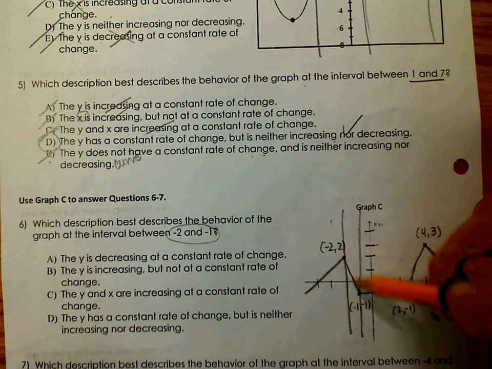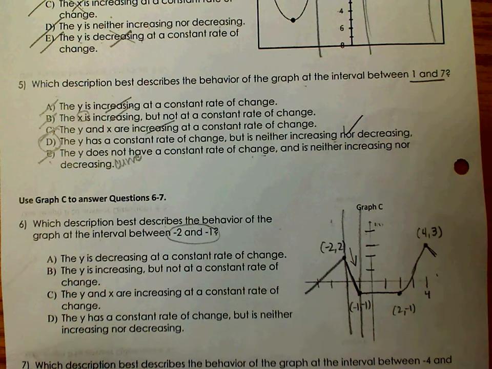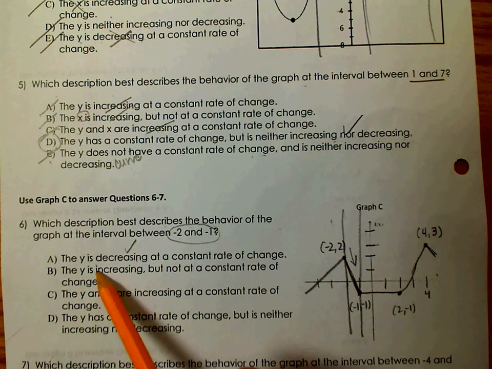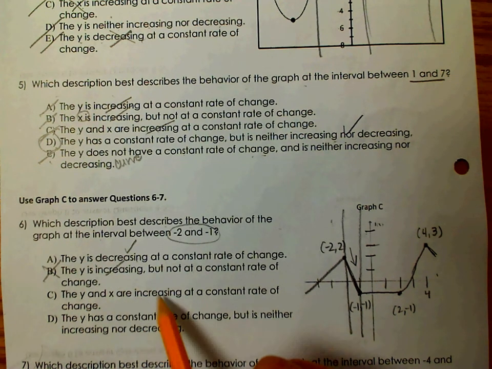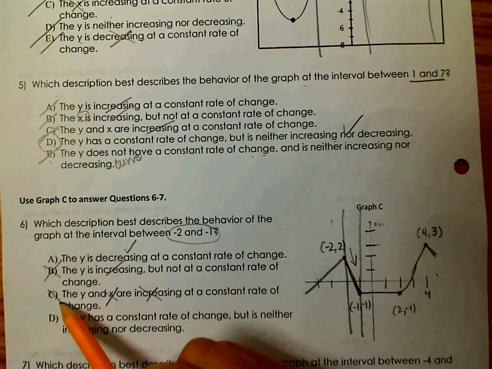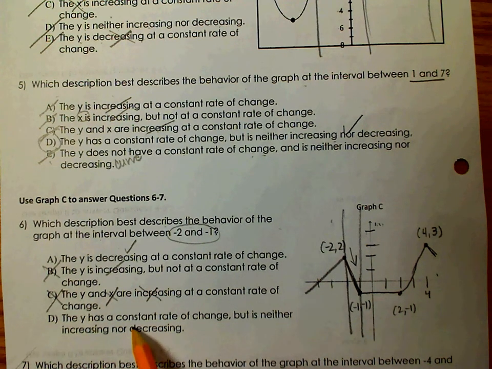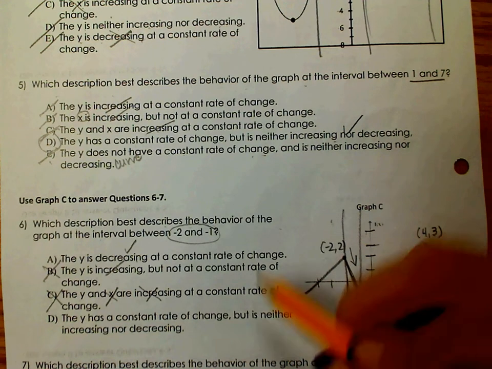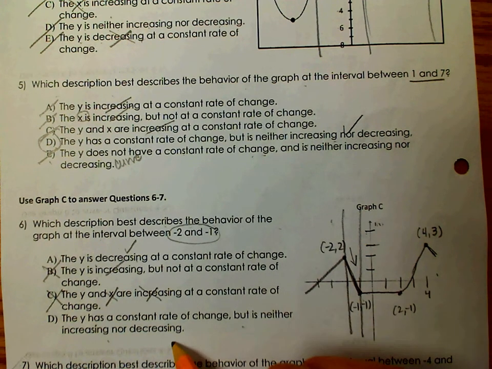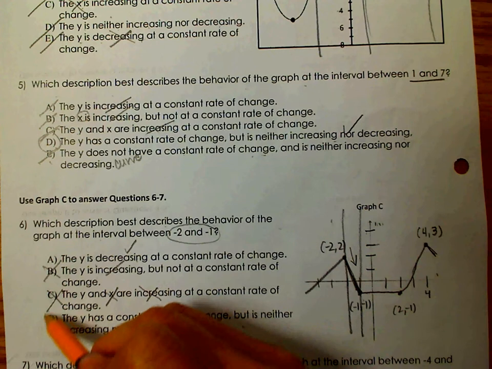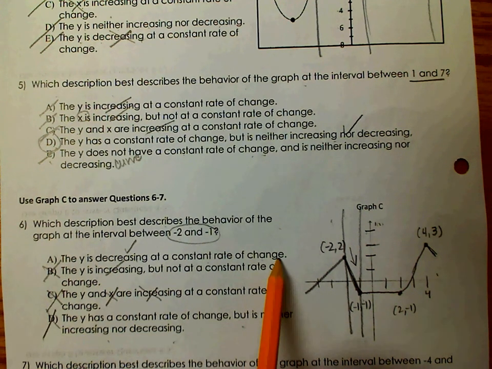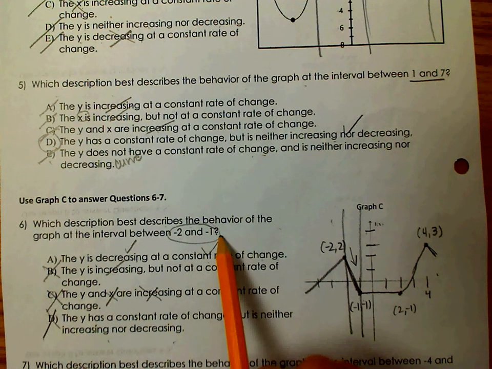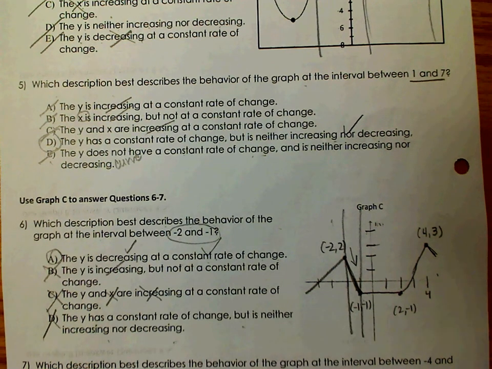What is happening here? Well, it's definitely decreasing because it's going down. And it's straight, so it has a constant rate of change. So y is decreasing, that looks good. Y is increasing, nope, it's already out. Y and x, no, it's not increasing, and it has nothing to do with x, so that's out. The y has a constant rate of change. Well, that's true because it's straight, but is neither increasing nor decreasing. That's false because it's definitely decreasing. So it can't be this. Well, let's see, the y is decreasing at a constant rate of change. Yes, it's going down and it's straight. So A is correct. Let's go to number 7.